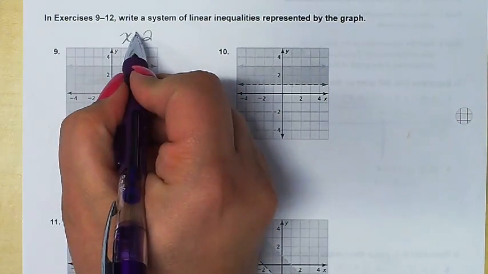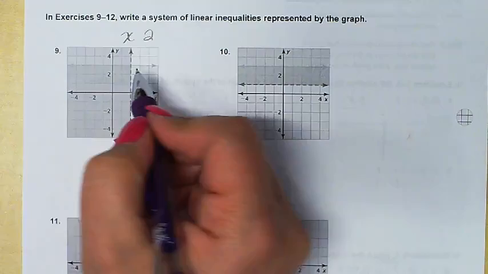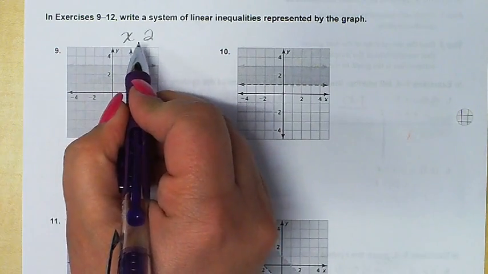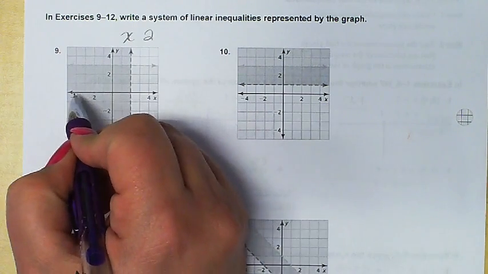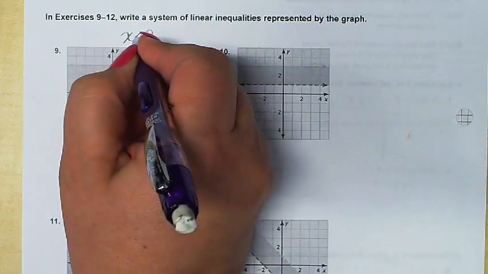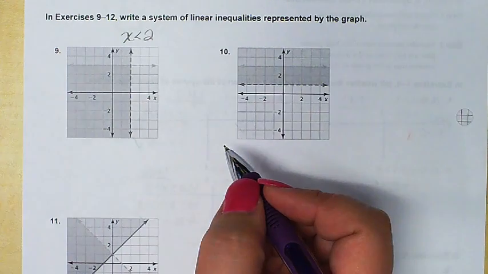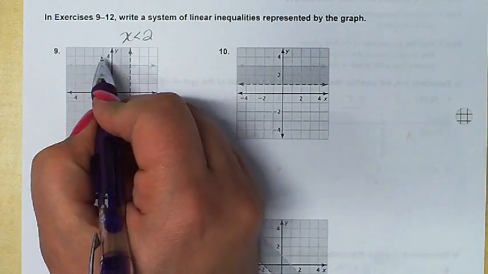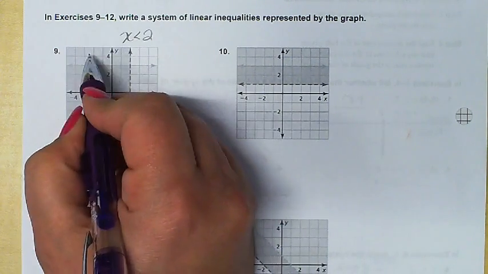And then the only difference is instead of saying x is equal to 2, I'm going to find my inequality symbol. Well, this is dashed, so it does not have the little or equal to bar. And it's shaded to the left, which are the x values that are less than 2 on the number line. So my symbol that matches this graph would be x less than 2. That's the inequality for this vertical boundary line shaded to the left.